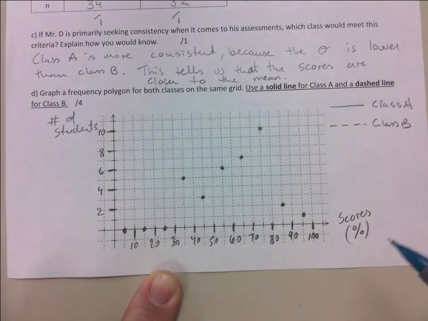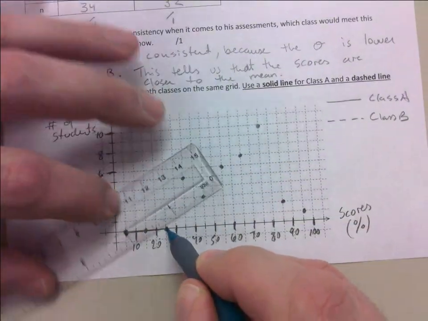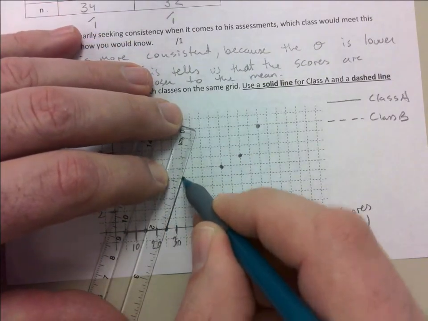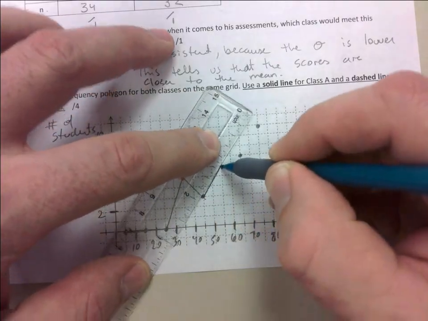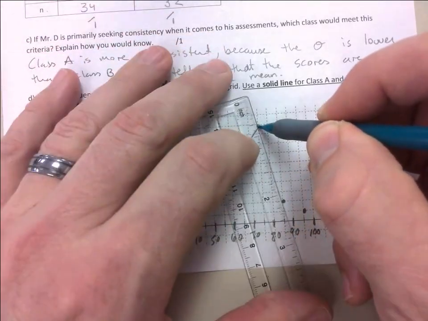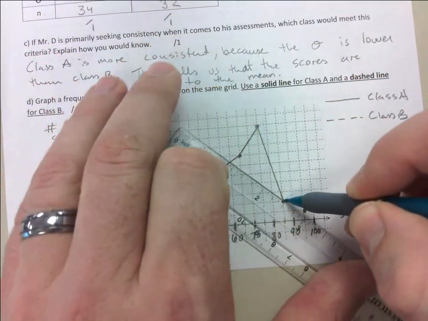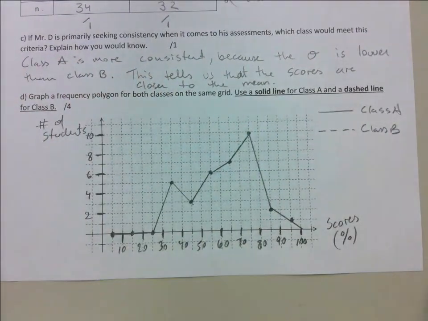Okay, so that's class A. So I'm going to use a solid line. So technically you need to connect all of these. I'm not going to see it if you didn't connect them, so you got away with it. Make sure you close it up. Right, so that's your Class A graph.